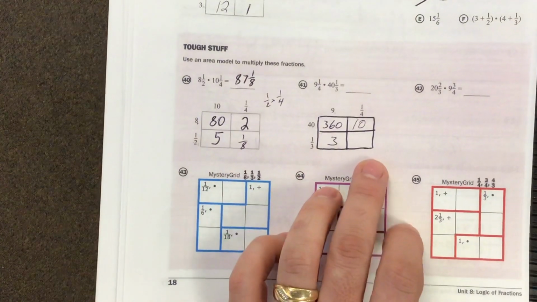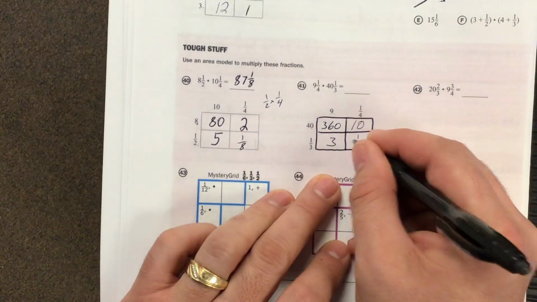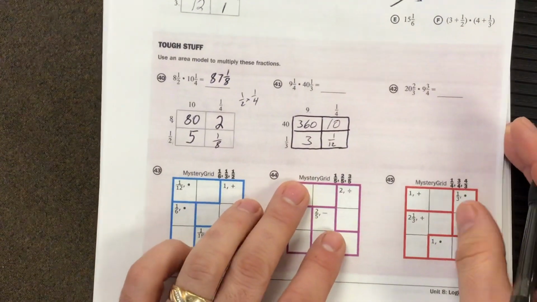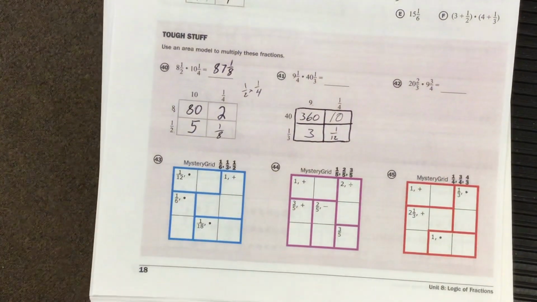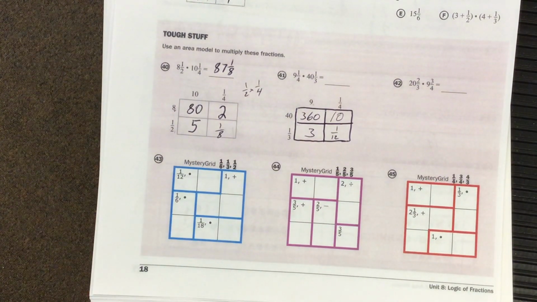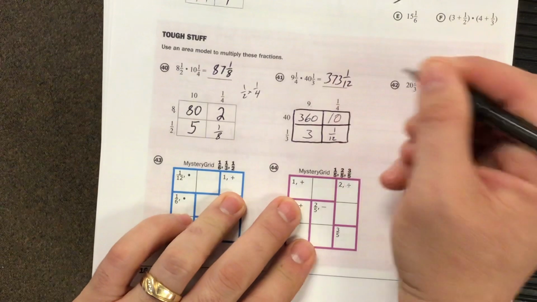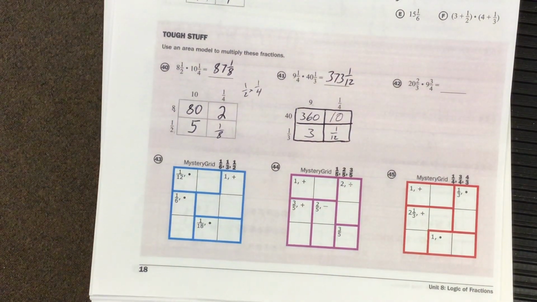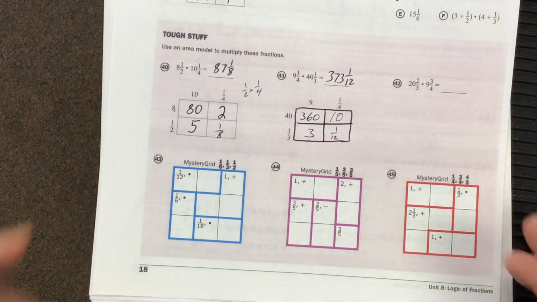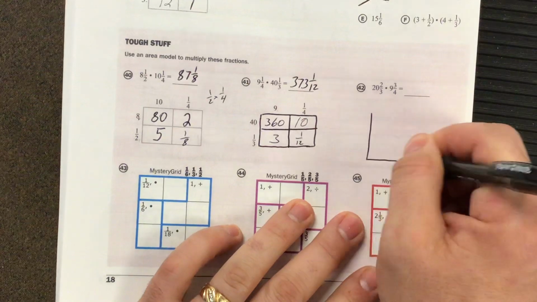Kira, back to you. Still multiplying. 1/3 times 1/4. 1/12. Thank you. Adding them all together, Mel, here's your time to shine. 49 and 1/12? Yes, 373 and 1/12. For those of you watching, 360 plus 10 plus 3 is not 49. It's 373 and 1/12.